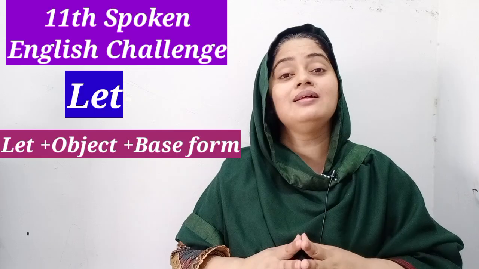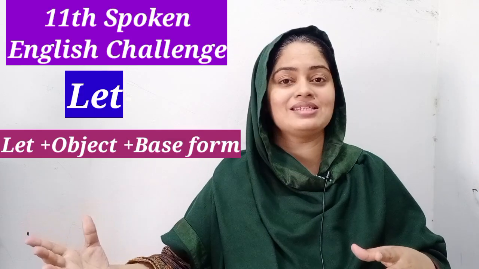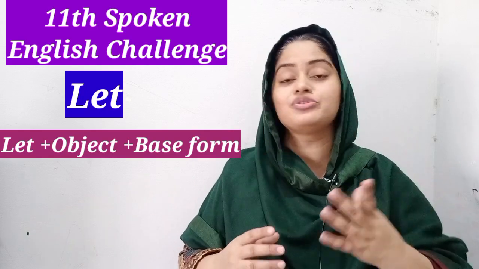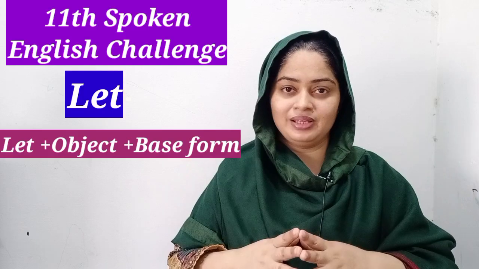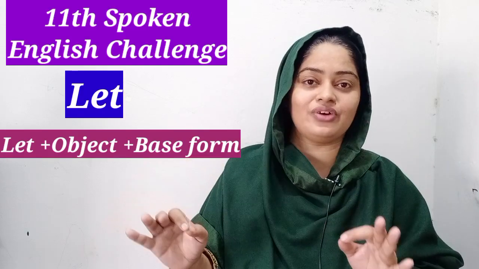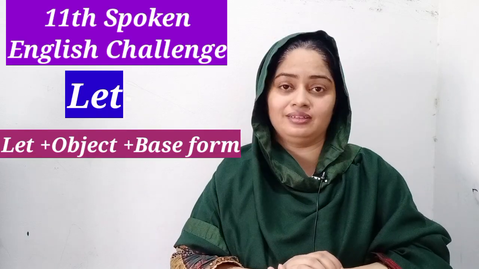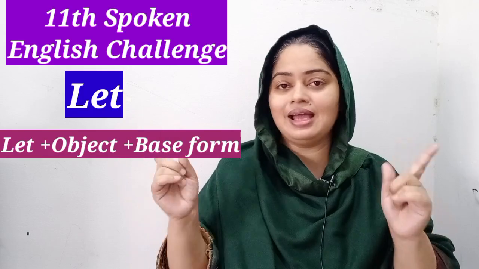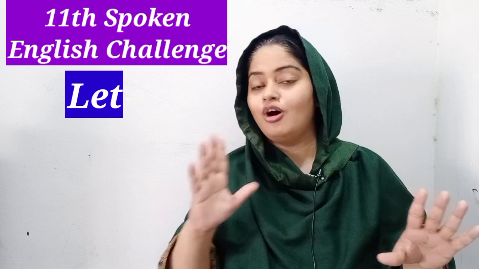It means that let is not changed, whether you are utilizing it for present, past or future. But when you are utilizing it as the ing form, then remember there would be a double T: letting. Now you have got the forms of let.